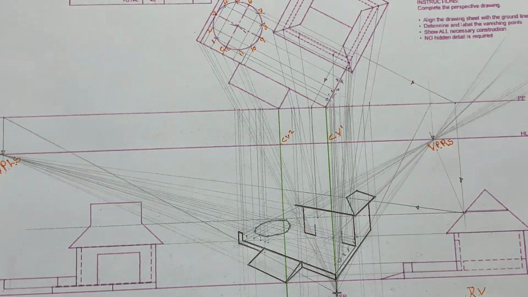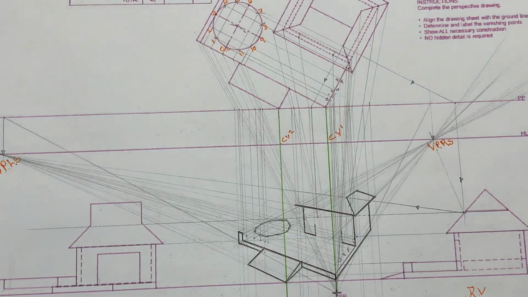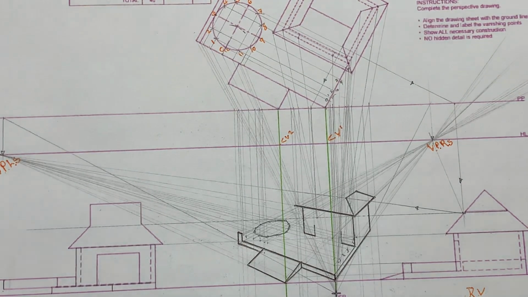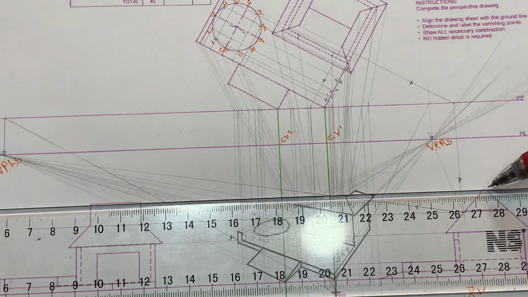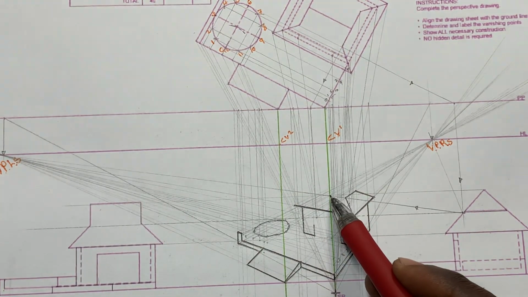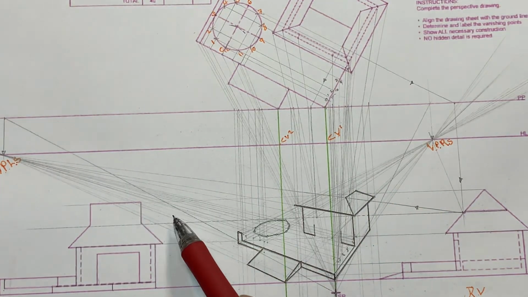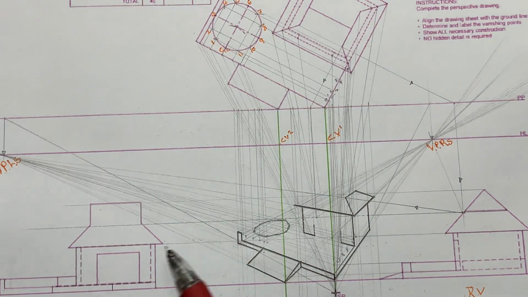Remember, I said to you, I'm using a very small drawing sheet. That is why this seems to be very congested. But however, the protocol is still the same. Sometimes drawing something very small might be a challenge. So now we have the second height of our roof, which is that one. You do the same thing you did with this one. How? Direct this point to your CV1 and CV2, which is still corresponding with what you have on your front.